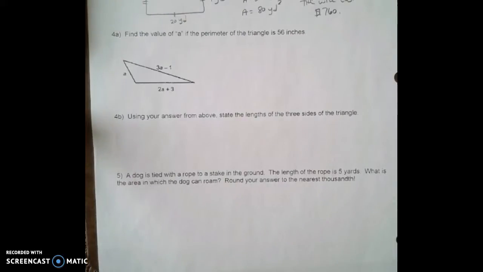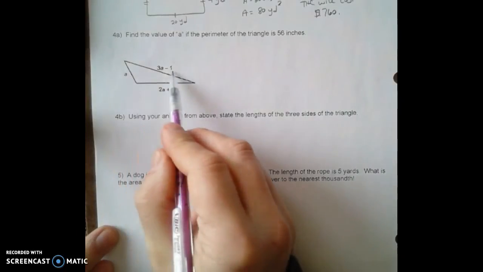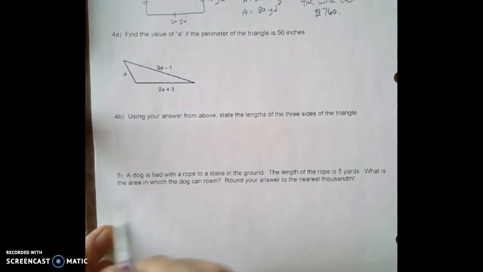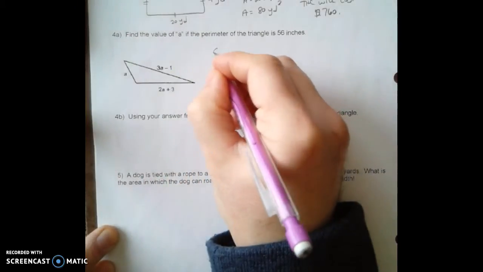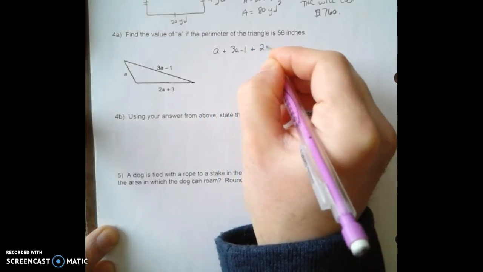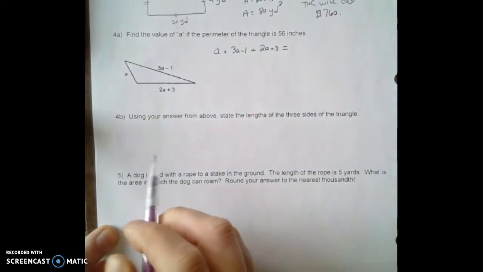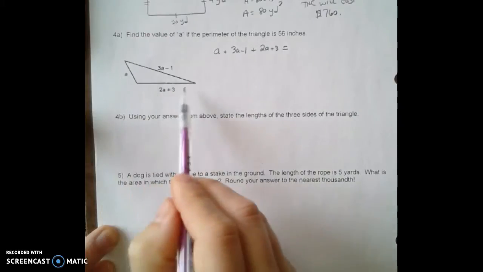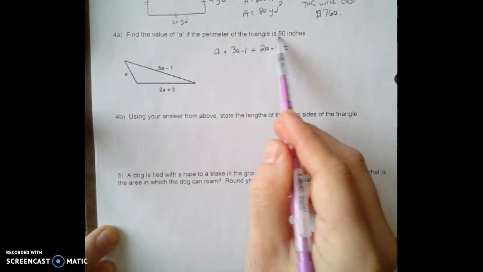Example 4, they tell us to find the value of A if the perimeter of the triangle is 56 inches. Remember, for perimeter, you have to add up all of the sides. So the sides are labeled A, 3A minus 1, and 2A plus 3. I'm going to add all of those together: A plus 3A minus 1 plus 2A plus 3. And they told me that when I add all these together, the perimeter is 56 inches.